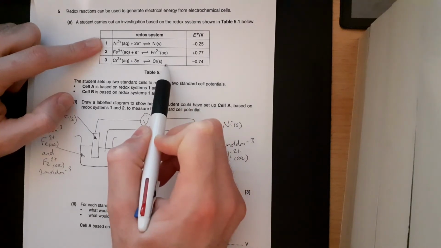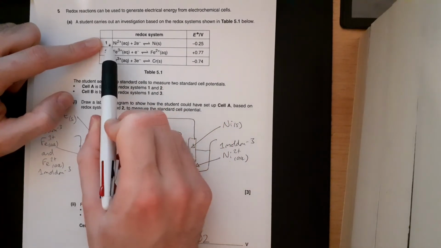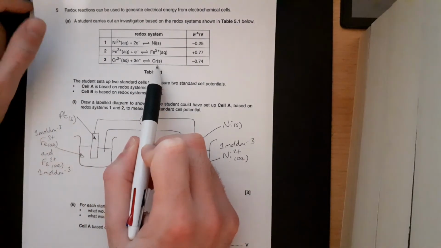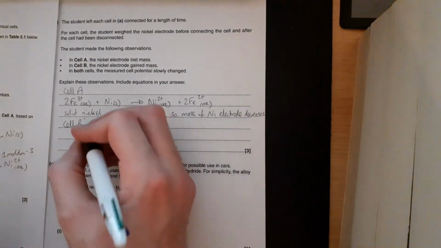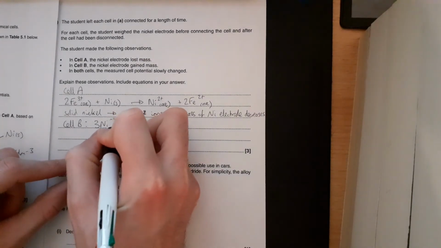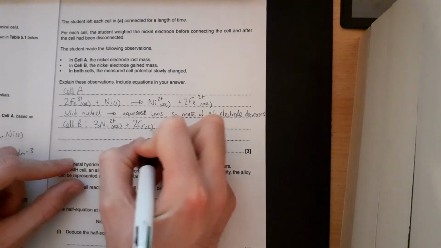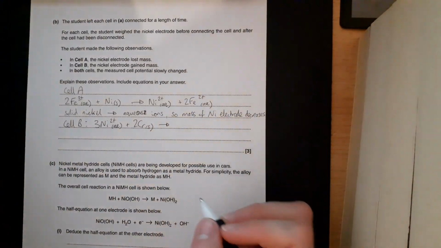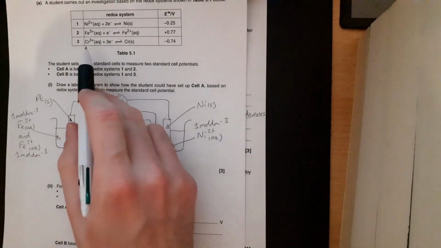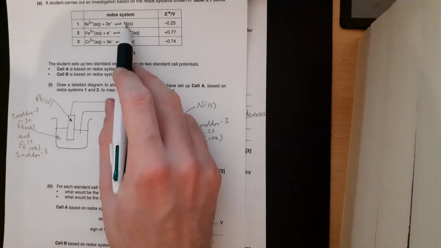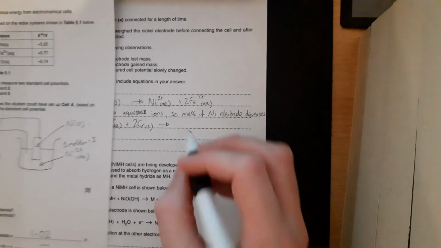So I'm going to start with 3 nickel 2+ reacting with 2 Cr. Okay. So 3 nickel 2+ aqueous plus 2 Cr as a solid. And that is going to give me 2 Cr3+ aqueous and 3 nickel solid.